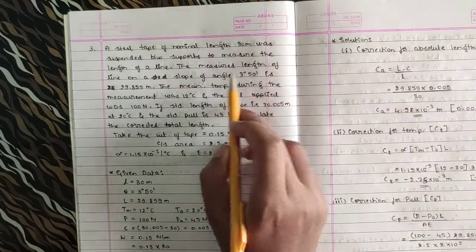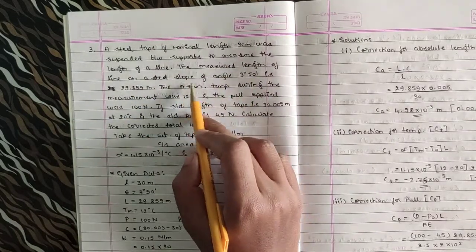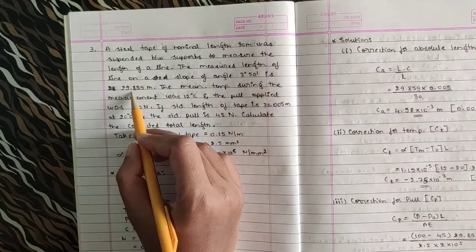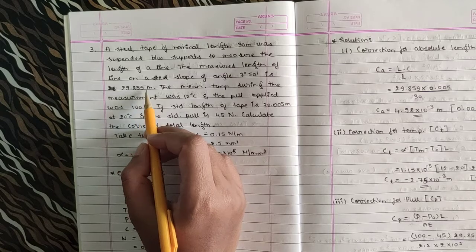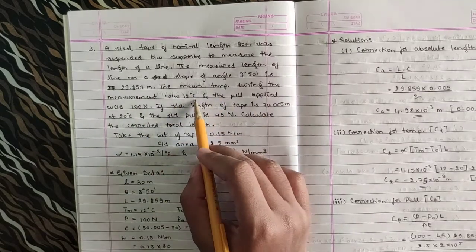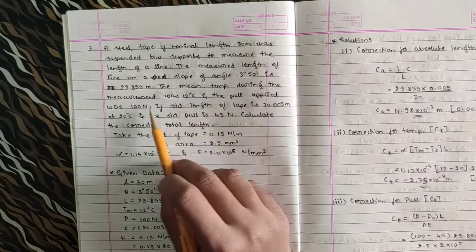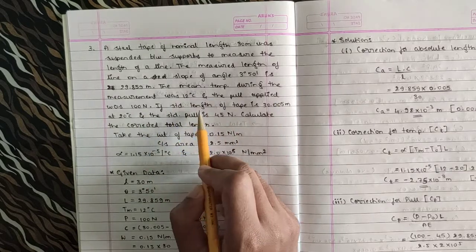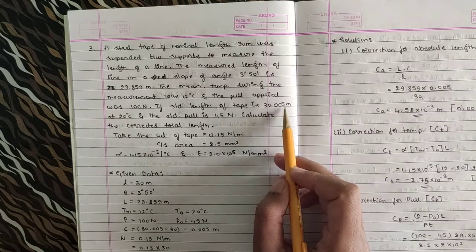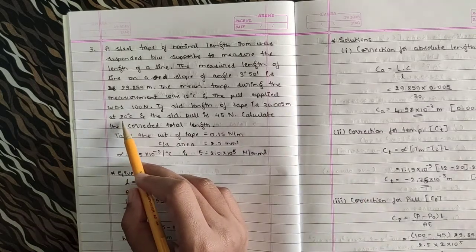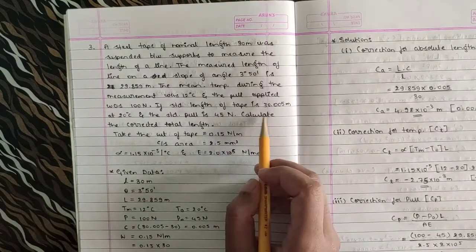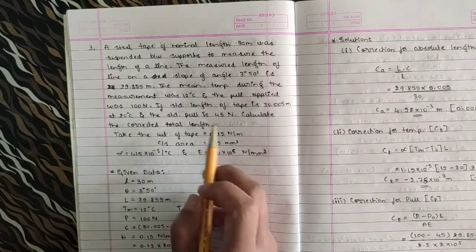The measured length of line on a slope of angle 3 degree 50 minutes is 29.859 meter. The mean temperature during the measurement was 12 degrees Celsius and the pull applied was 100 Newton. If standard length of tape is 30.005 meter at 20 degrees Celsius and the standard pull is 45 Newton, calculate the corrected total length.